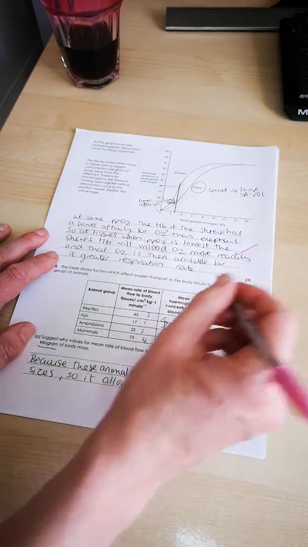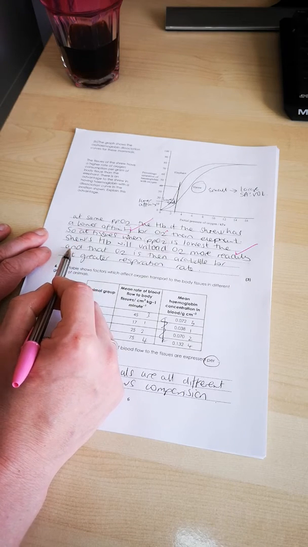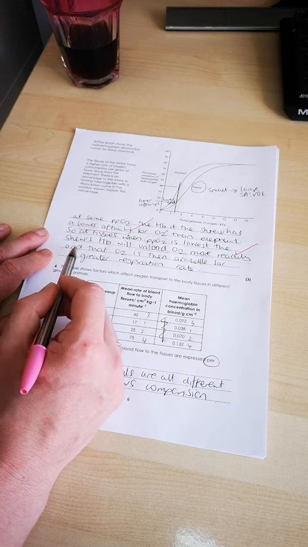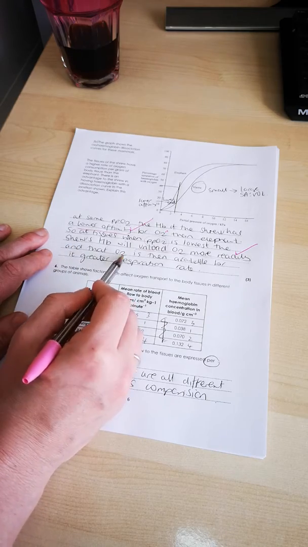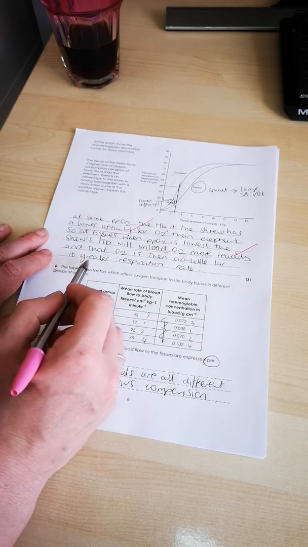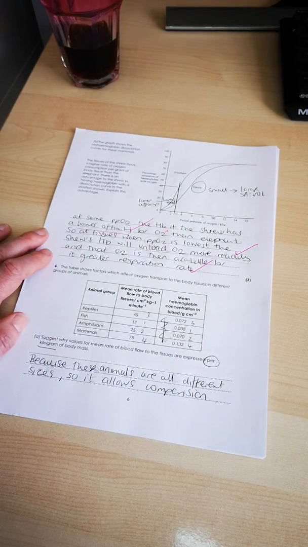So that's that first mark point, 2 mark points. Last mark point is always linking it to respiration. So I've said that oxygen is available for the greater respiration rate, which they talked about in the question.